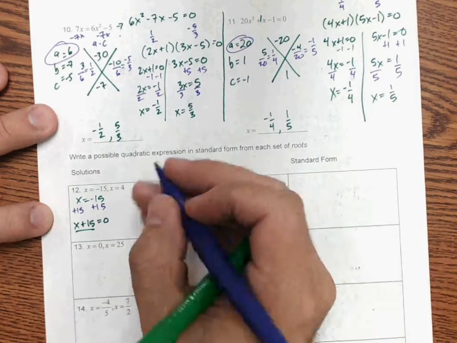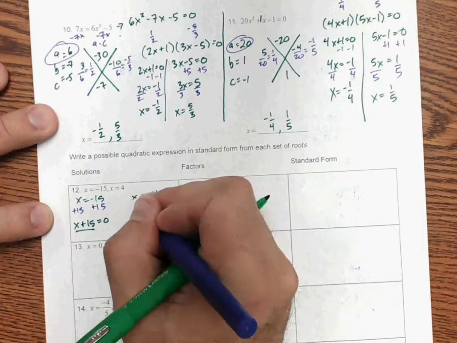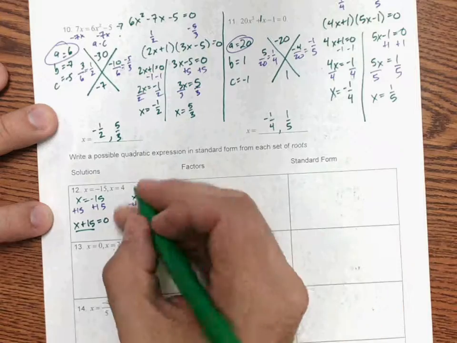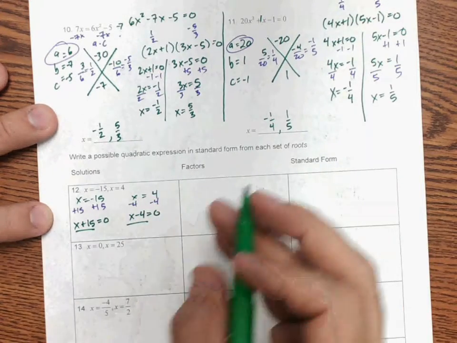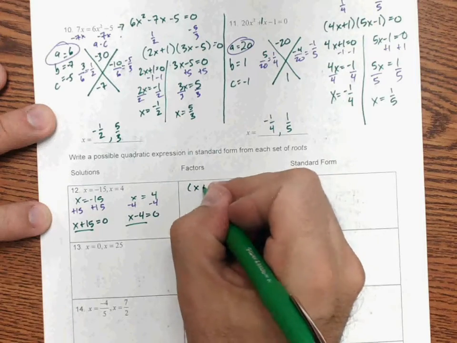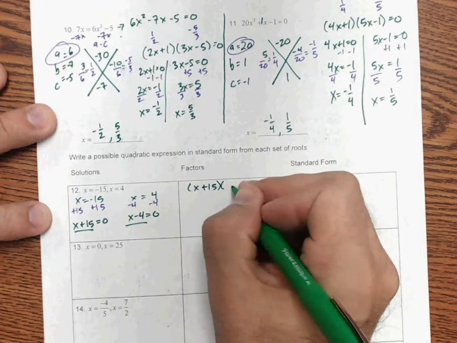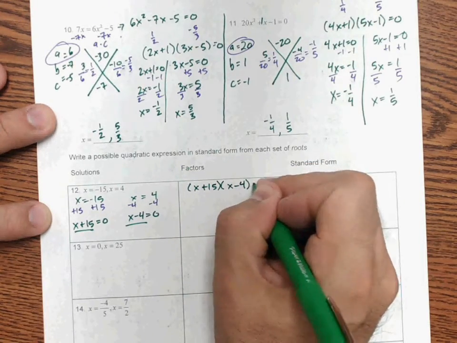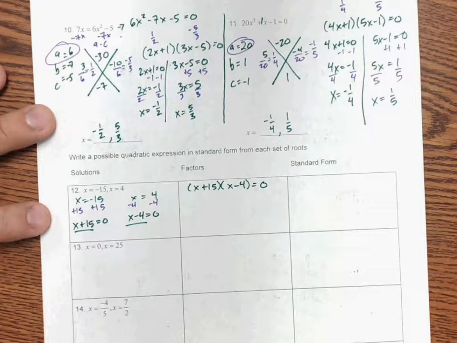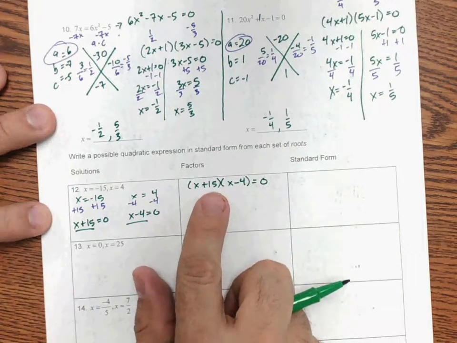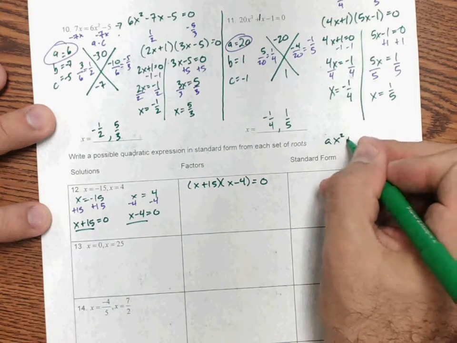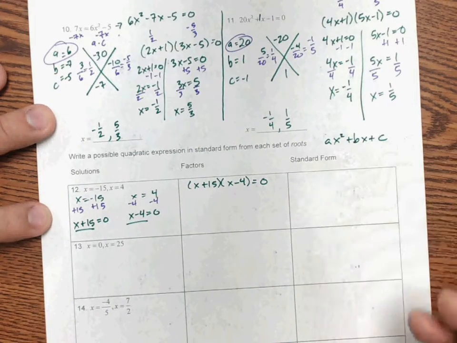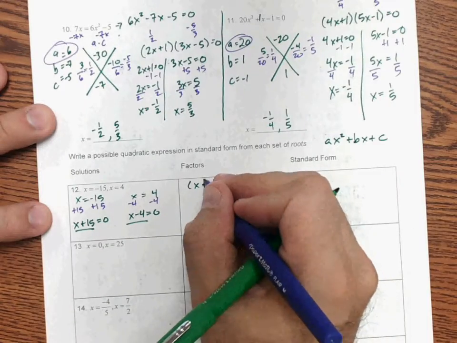Over here, I want to make this 4 0, so I'm going to take 4 away. This gives me x minus 4 equals 0. Here's my other factor. So my factors are x plus 15 and x minus 4 equals 0. Now I need to multiply these out to make them look like standard form, ax squared plus bx plus c. So I'm going to use FOIL.